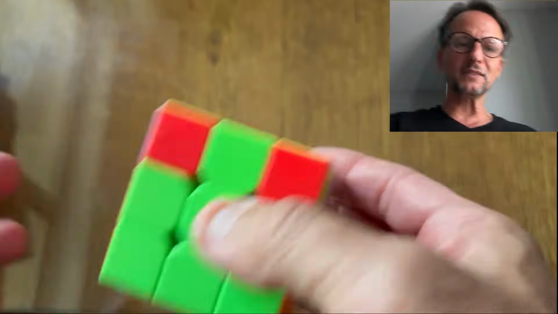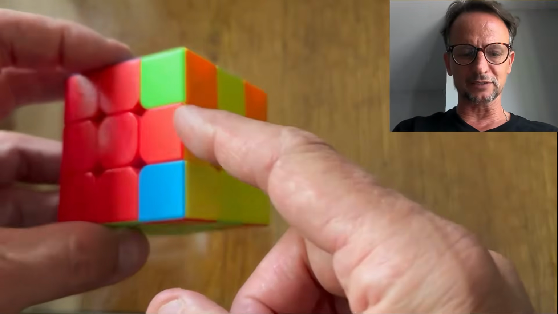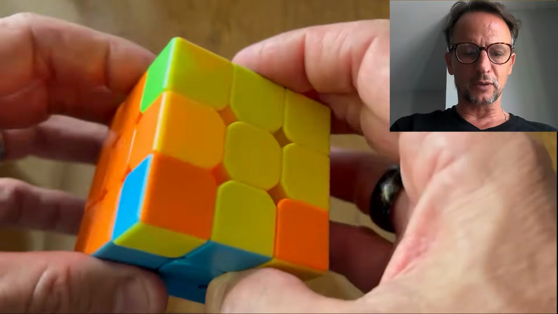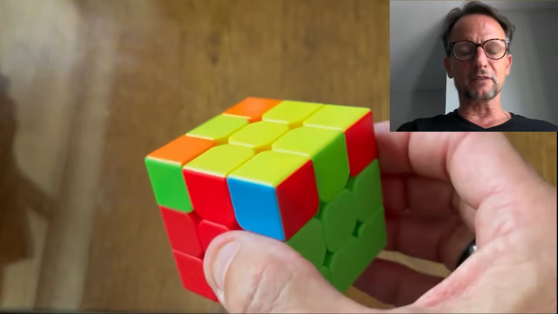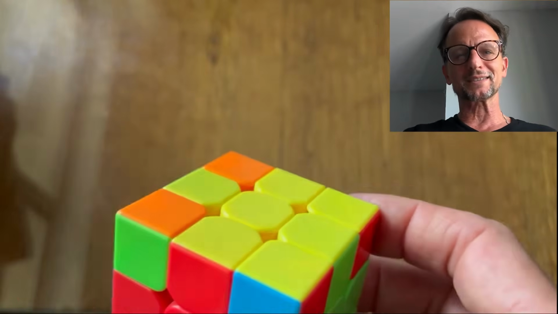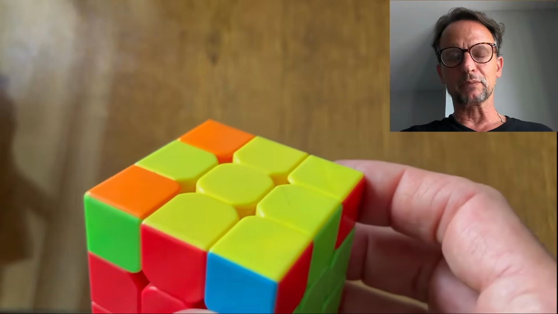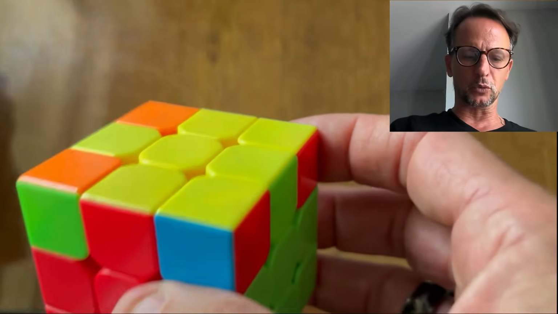Here we are on the final step. We are going to do the yellow corners. So we have our yellow cross, correct, and we're just looking at these four corners here. The first thing we want to do is not be concerned about which side is up, but just that the four pieces are in the correct corners.